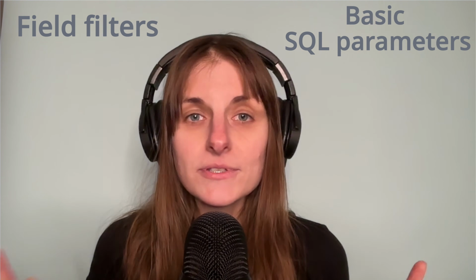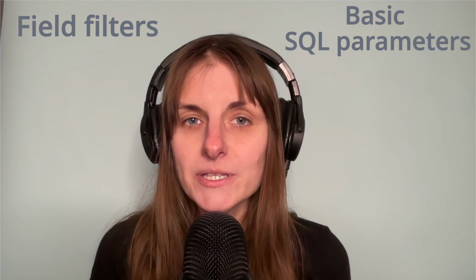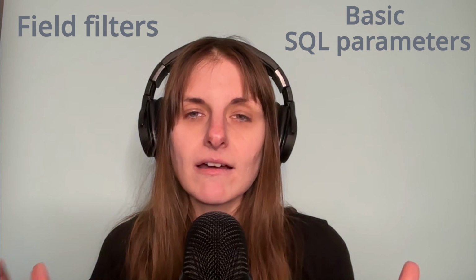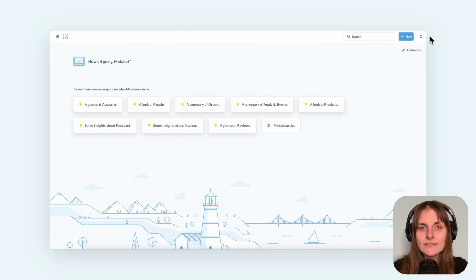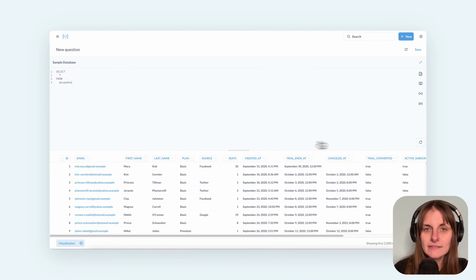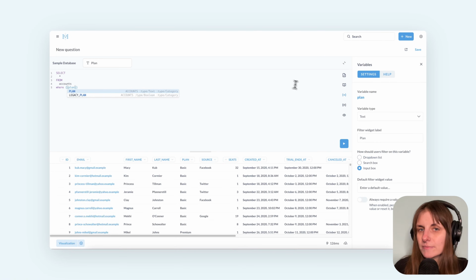Check out our in-depth tutorials for each type if you aren't familiar with them, but let's talk about how both of these types are handled on the dashboards. Let's create a question first. I'm going to look at the sample accounts table with filters for plan and created date. I make plan a field filter and connect it to the plan column.